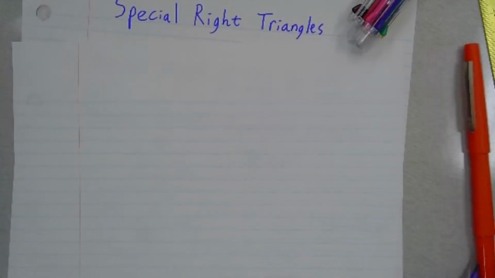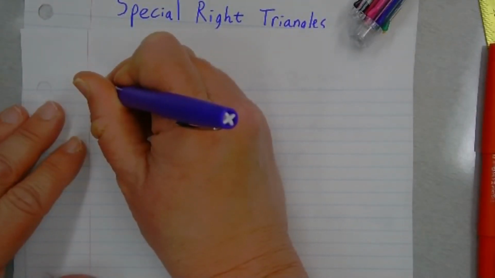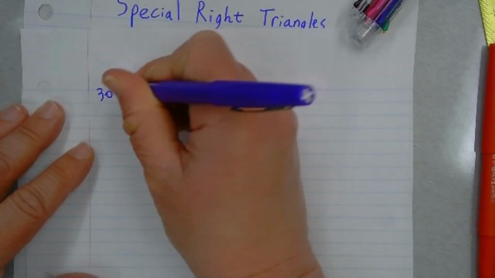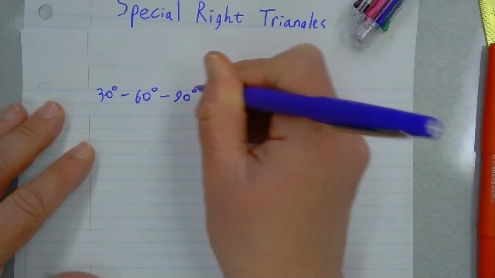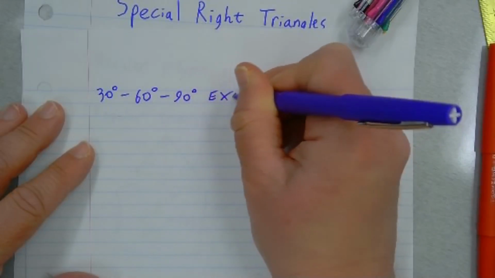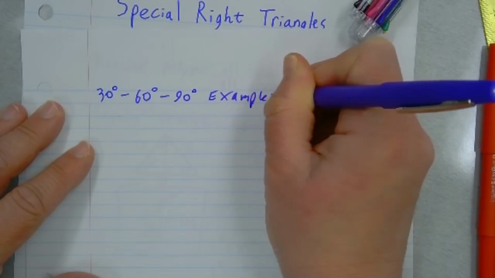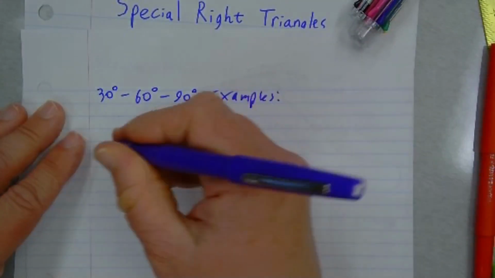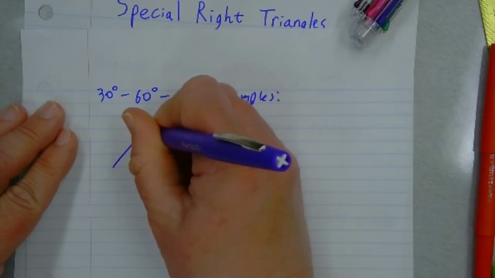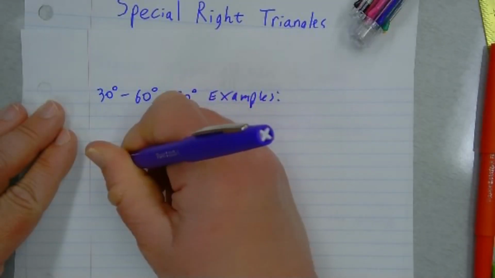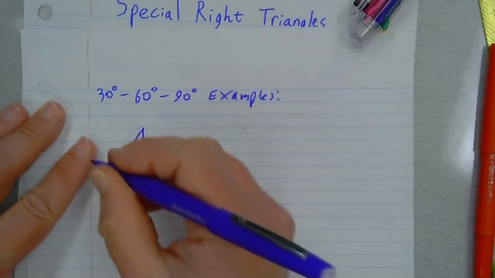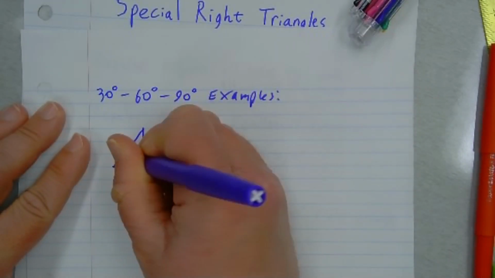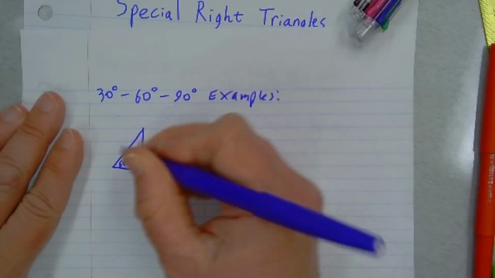So if I have, let's do some 30, 60, 90 examples. I know this is a 60-degree angle, and I know this side is 5.